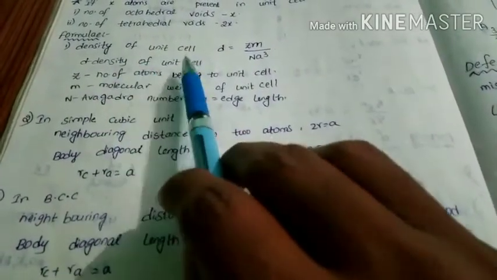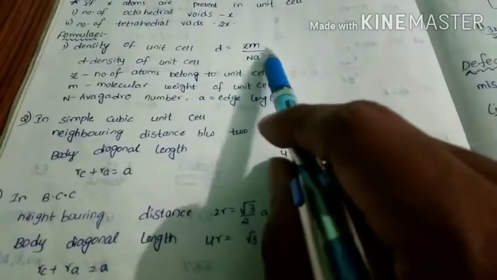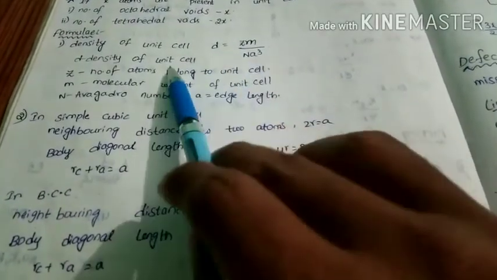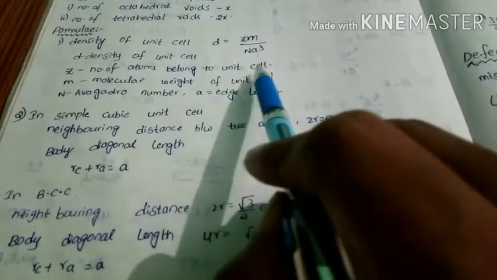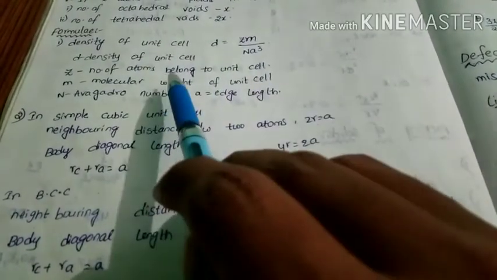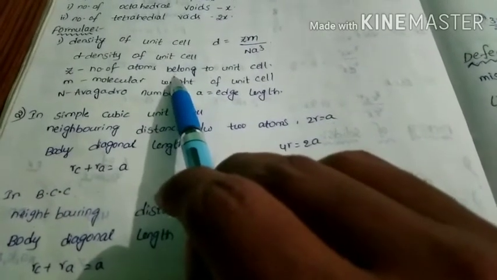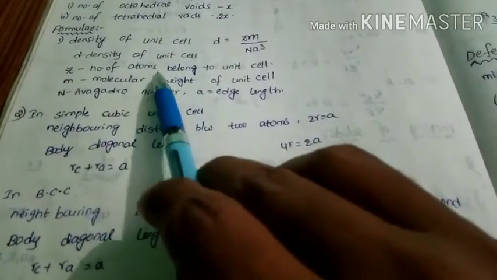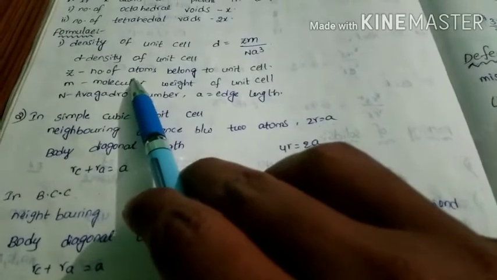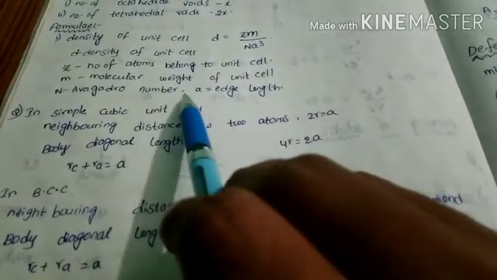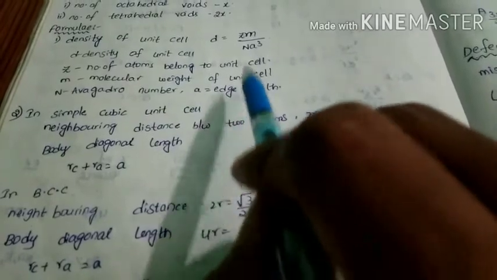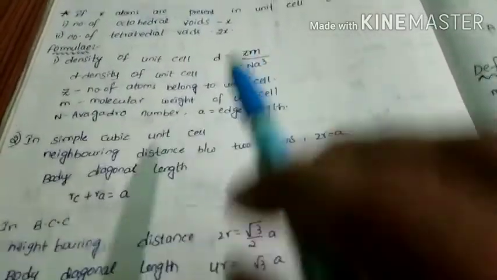Some more points regarding the unit cell, that is the density of the unit cell. The formula is D = ZM/(N_A a³), where D is the density of the unit cell, Z is the number of atoms belonging to one unit cell. That means, in case of BCC the Z value is 2, in case of FCC the Z value is 4, M is the molecular weight, N_A is Avogadro number, and a is the edge length of the unit cell. This is an important formula at CBSE level.